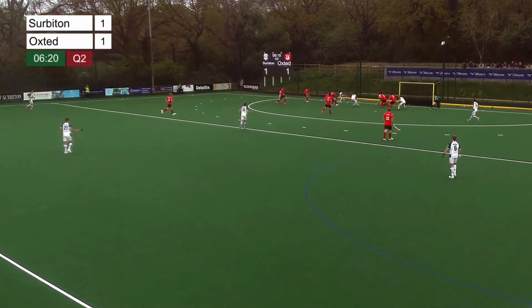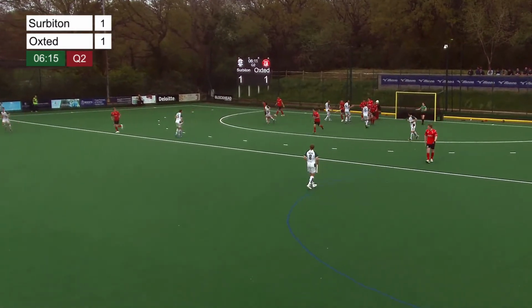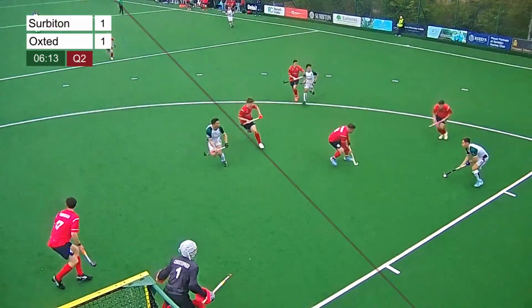First time ball from James Gore, finds the player on the baseline. Trying to connect with Jake Smith in the circle, number 16.